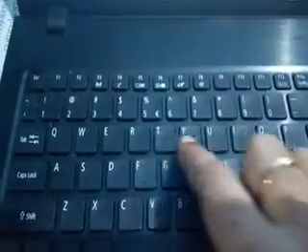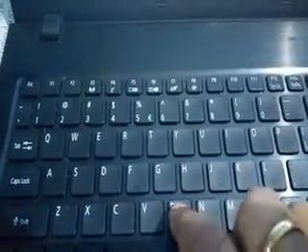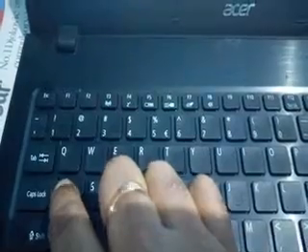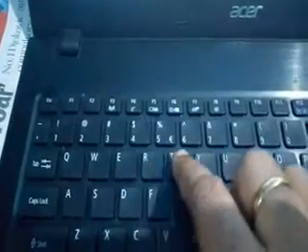Now, here I am going to do a quick revision of typing. If I want to type some words, I will use these keys. These are called letter keys or alphabet keys. If I type B, A, T on my screen, I will get bat.